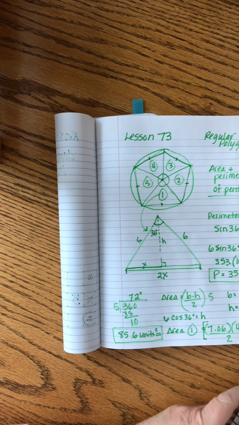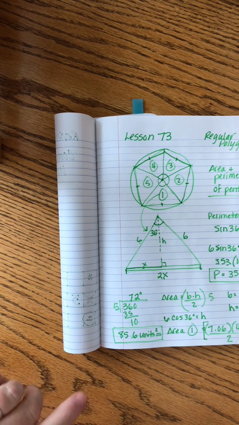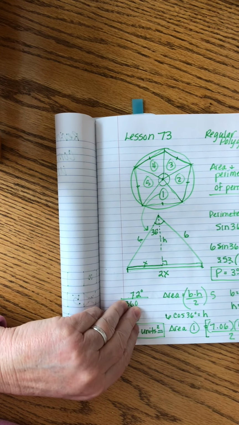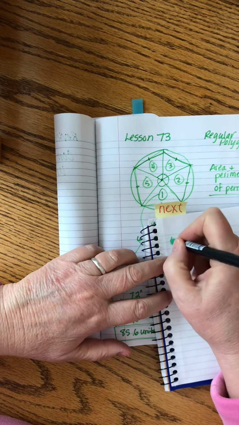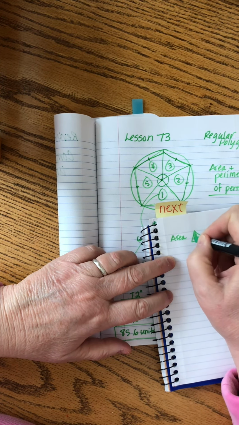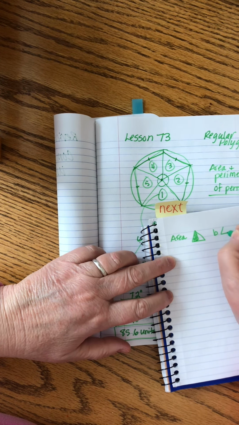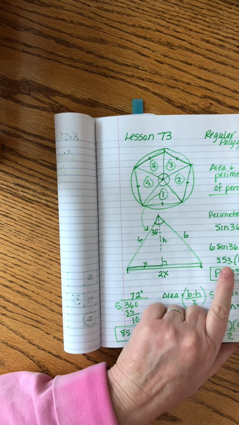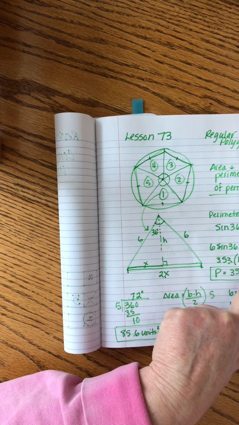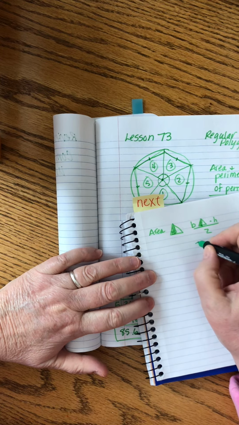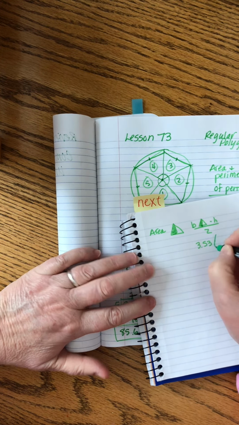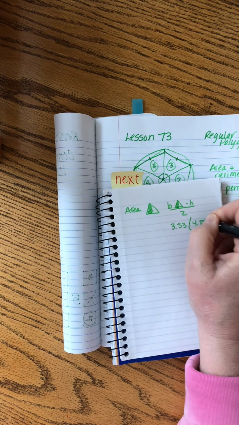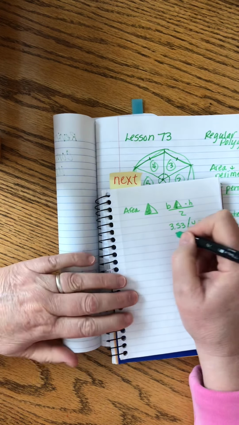Let's go back to our half triangle. We want to find the area of the half triangle. So that's the base of the half triangle times the height divided by 2. The base of the half triangle is 3.53, right? That's what we got right there. So it's 3.53 times the height, which we calculate as 4.85. And then we divide that by 2.